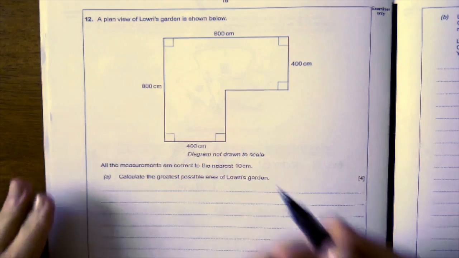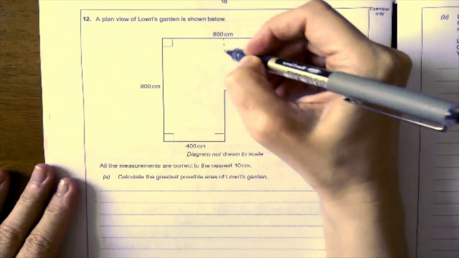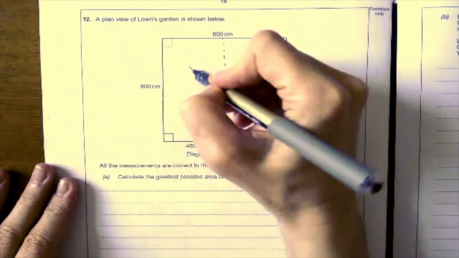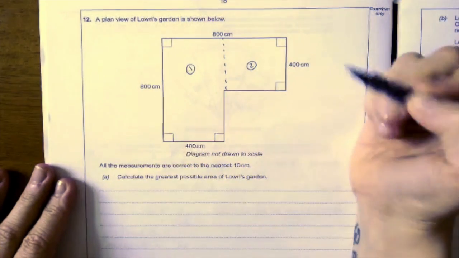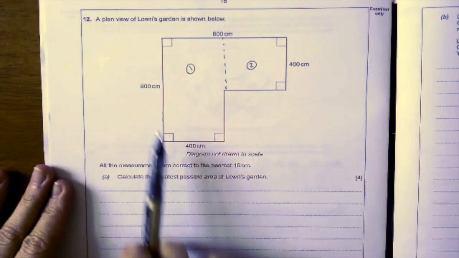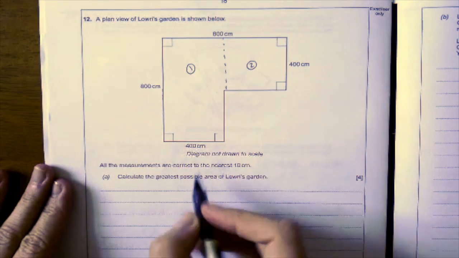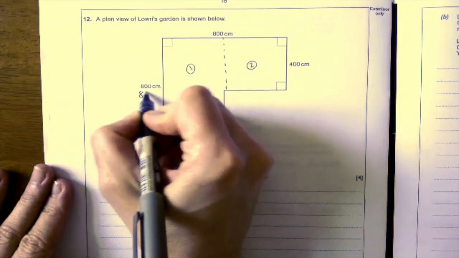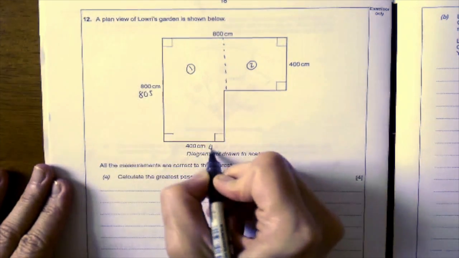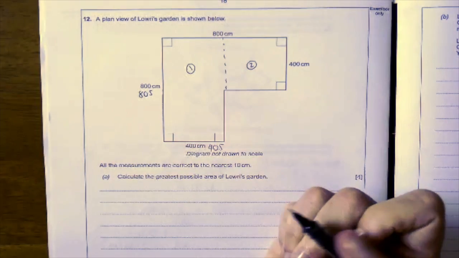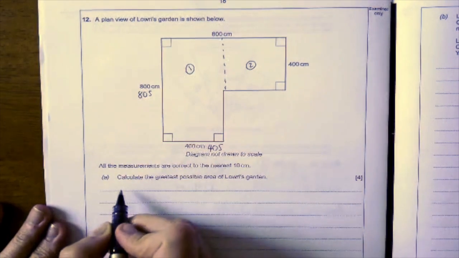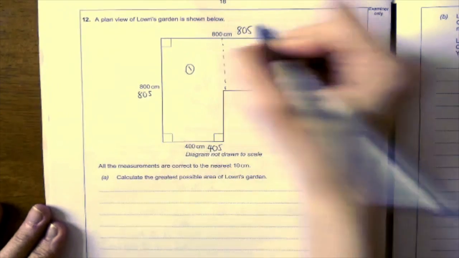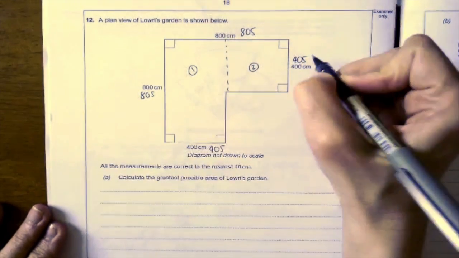So we're going to split our shape into two rectangles. So we've got one here and number 2 here. So we've got this one times this one. Remember, we want the greatest possible area, so we're going to be using 805 and 405. This would be 805 and this would be 405.